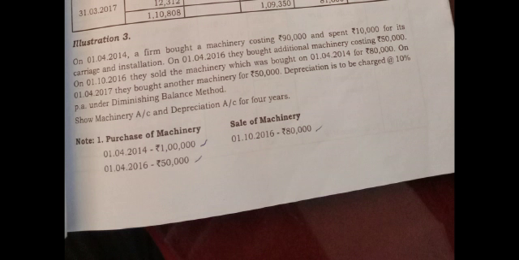So what is the difference between the straight line method and the diminishing balance method? Here also, we need to deduct the depreciation amount given in the problem every year from the machinery, right?